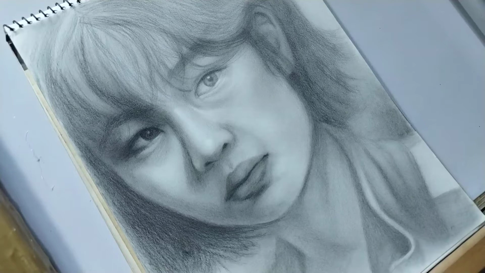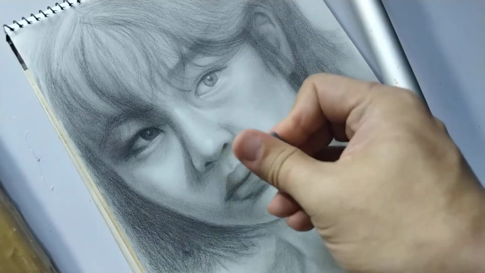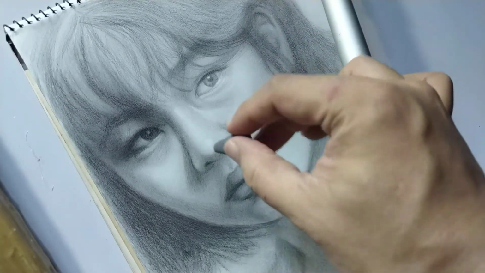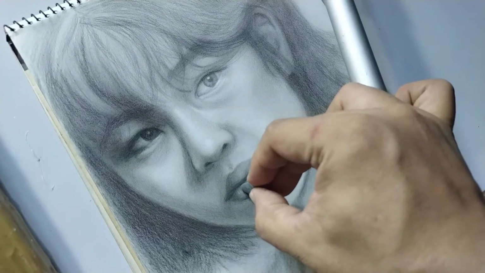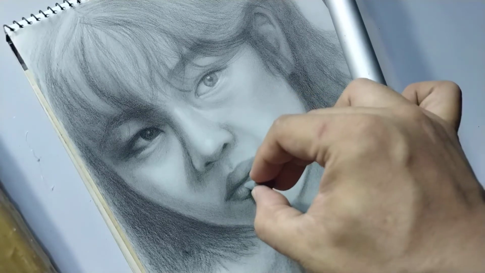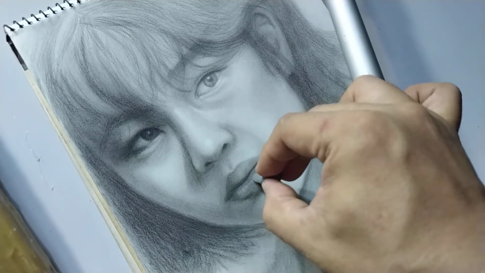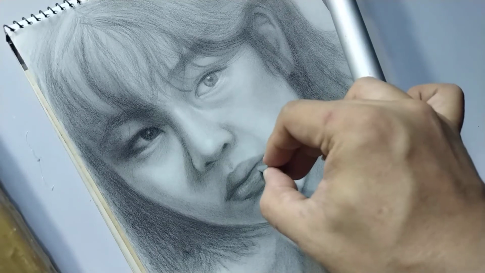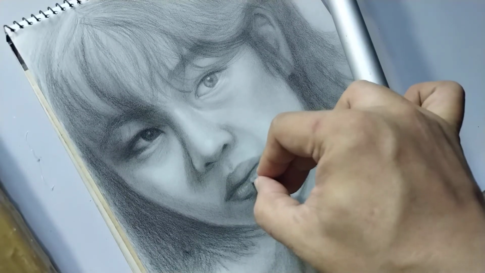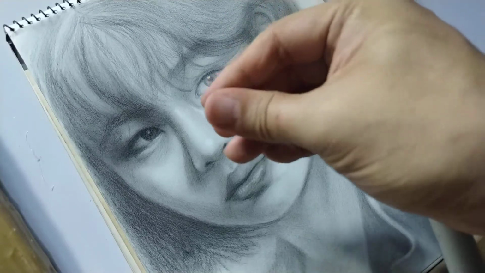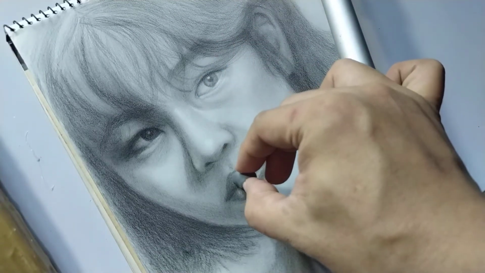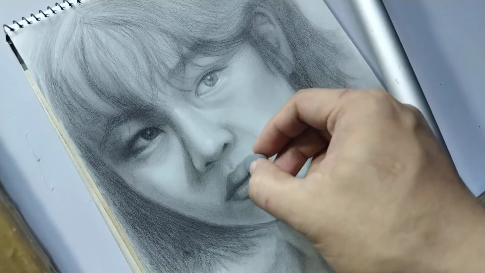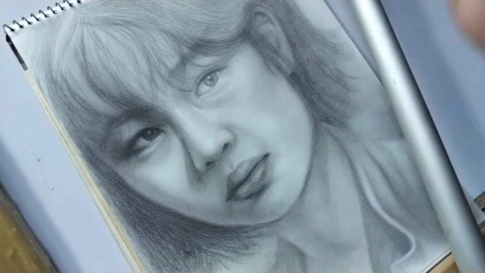Okay. Let's put some highlights here so I can show you how much we can make something pop by increasing our value range. Okay, more pencils, this one. Okay.